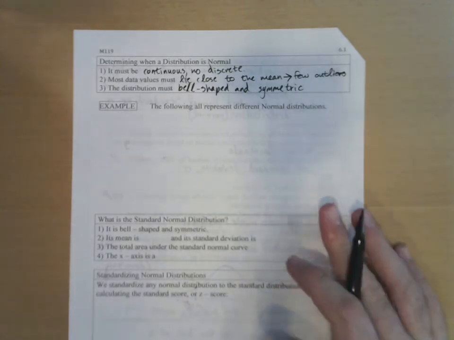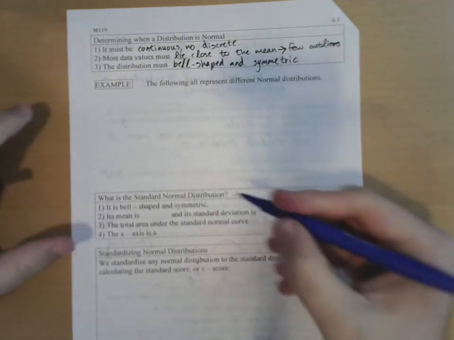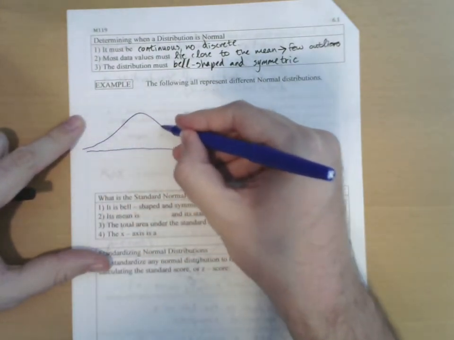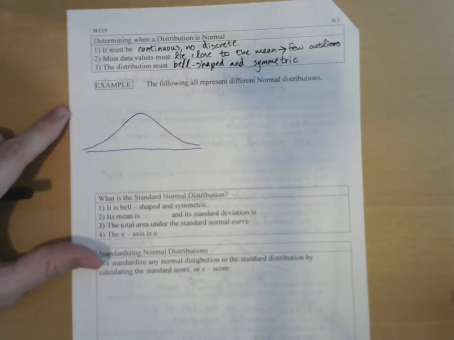So that does mean that we have a lot of different types of normal distributions that can appear. We're just going to sketch out a couple so you can get an idea. Not every normal looks like what we just drew. This is what we drew on the other page, something like this.